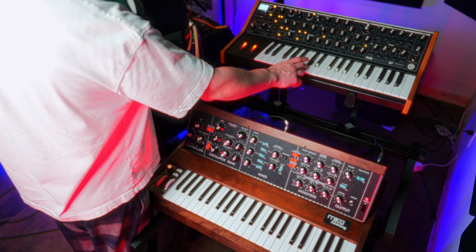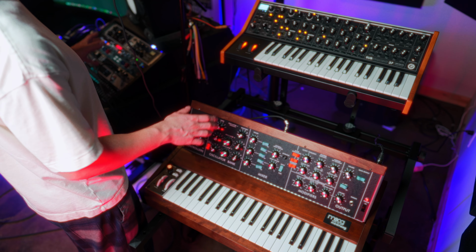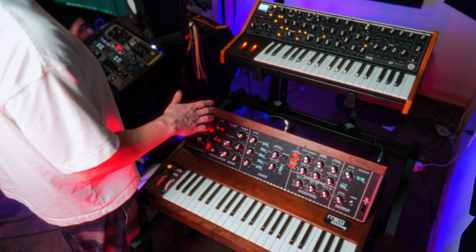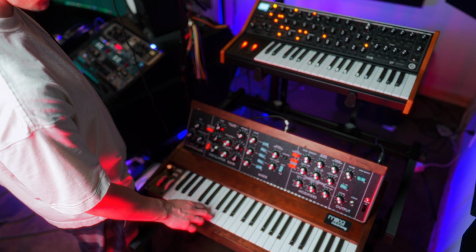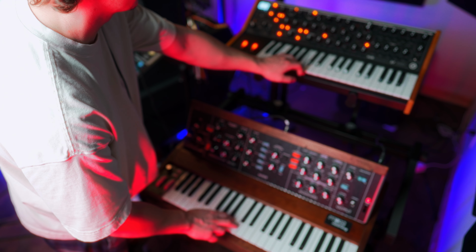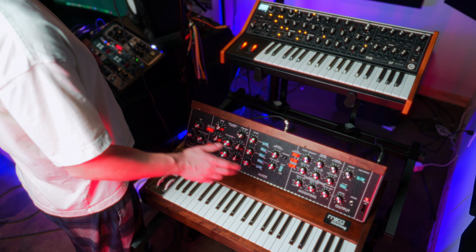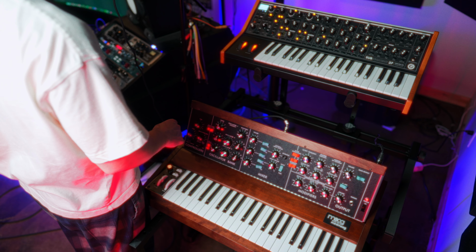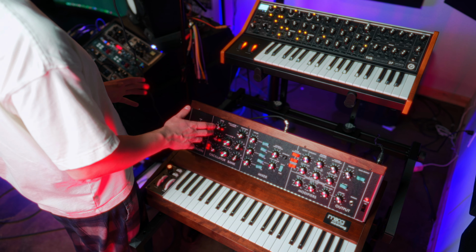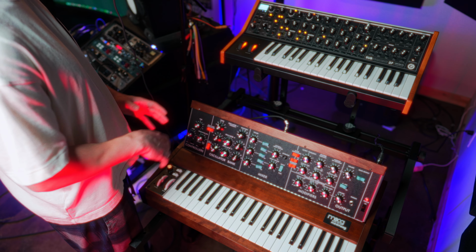Model D. Subsequent 37. So I'll just do that once more. You can kind of listen to those. The filter's completely open, and I just try to get them pretty close. Right off the bat, I'm sure people will have their preferences. In this video particularly, I'm going to be focusing on the low end and the filter. That's pretty much it. I'm just giving a quick little overview of the two.